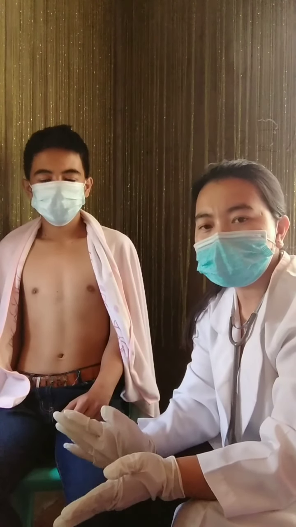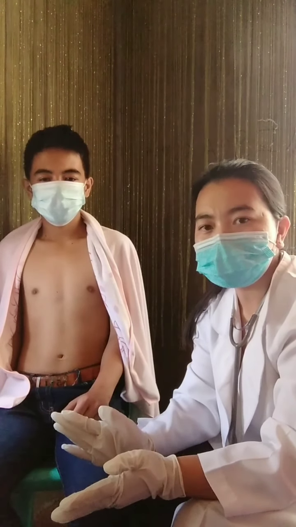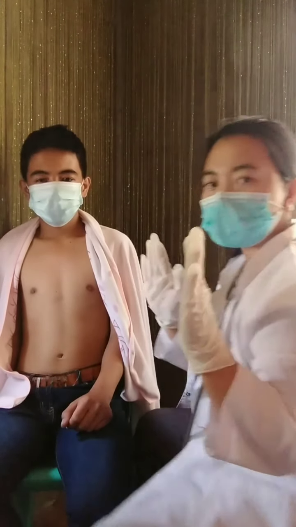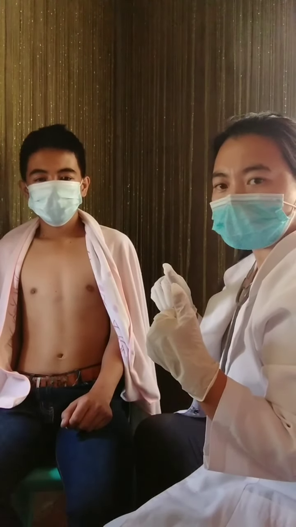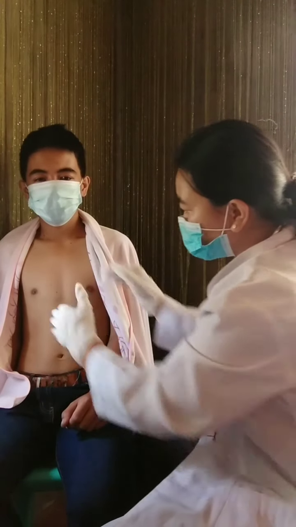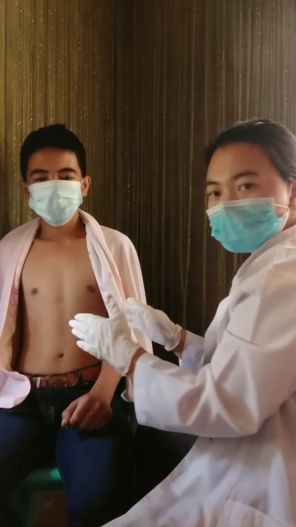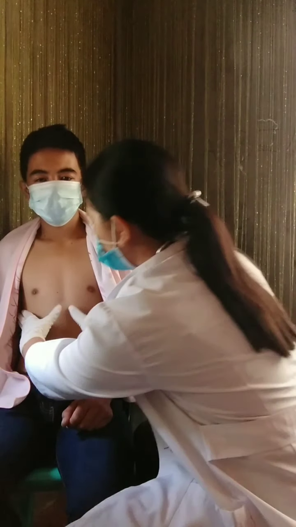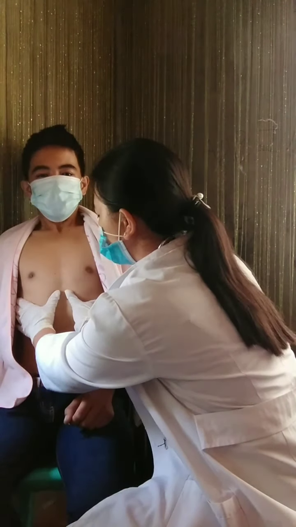Okay, so next we're going to palpate for the respiratory expansion. Okay, with the use of your palmar hands and your thumbs, place them on the costal angle and observe for the movement. Okay, sir, take a deep breath.